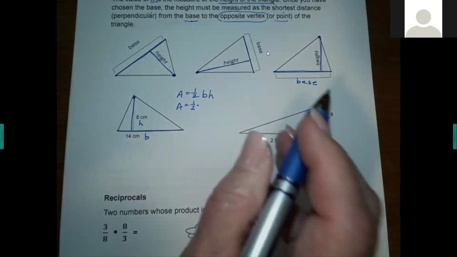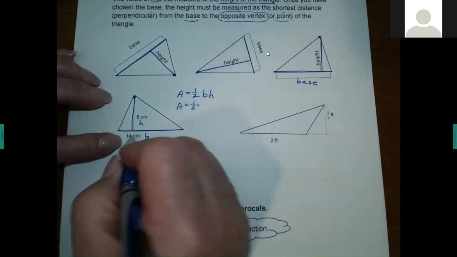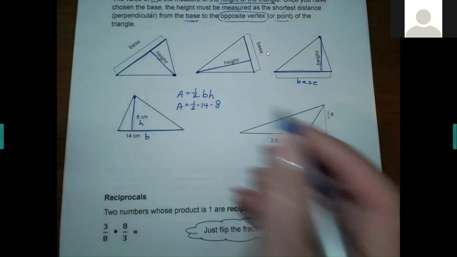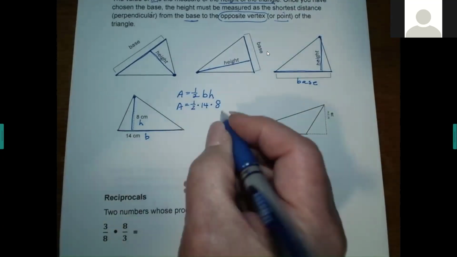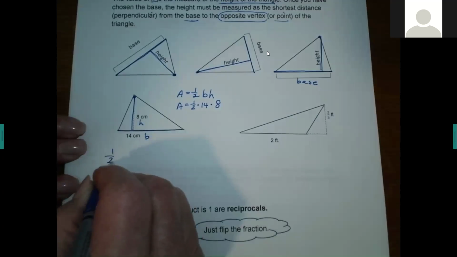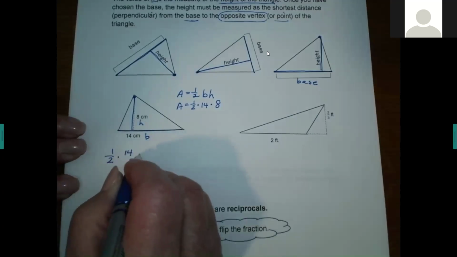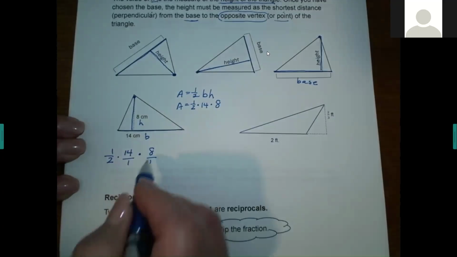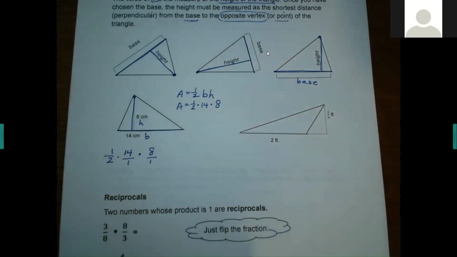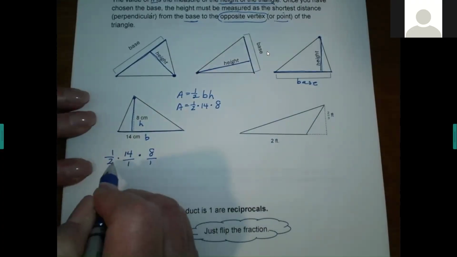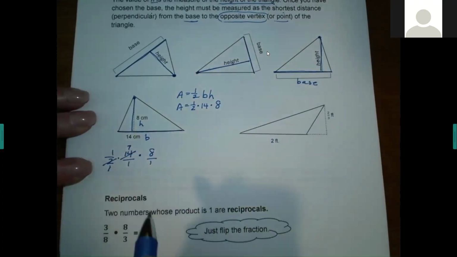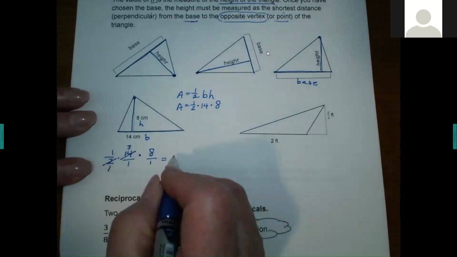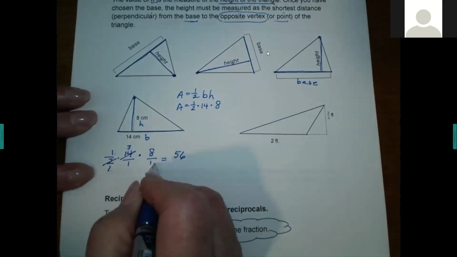You know, this is multiplication because there's no operation sign in there. The base is 14. The height is 8. So we're going to multiply those. I'll just do this down here where you can actually see what I'm doing. These 2 whole numbers I'm making into a fraction, and now I'm looking for cancellation. I can divide either of these by 2. I'll just do the 14 and get 7. So now we have 1 times 7 times 8 would be 56, and 1 on the bottom.